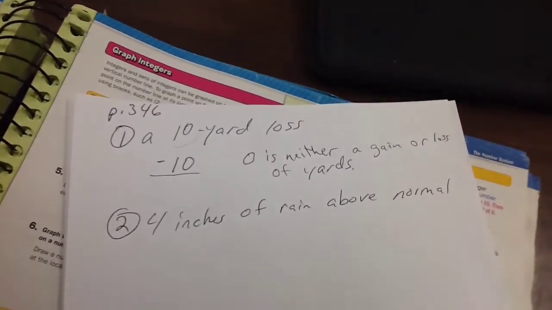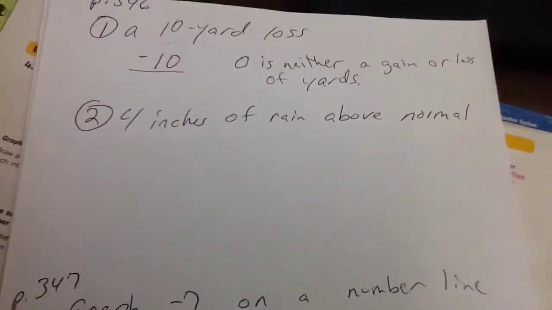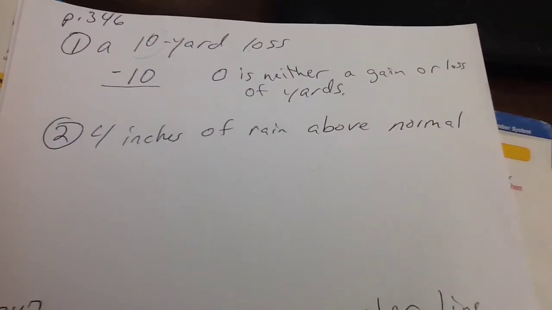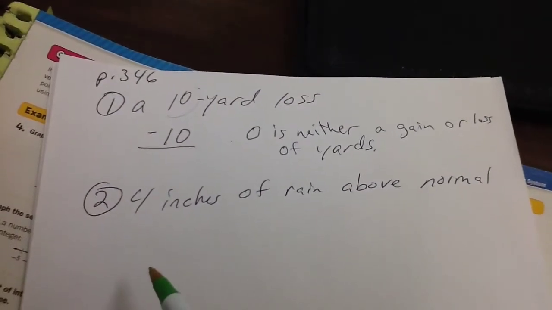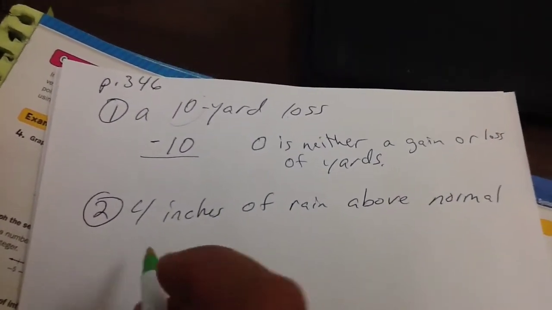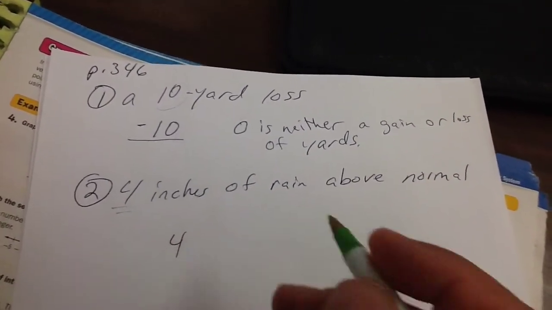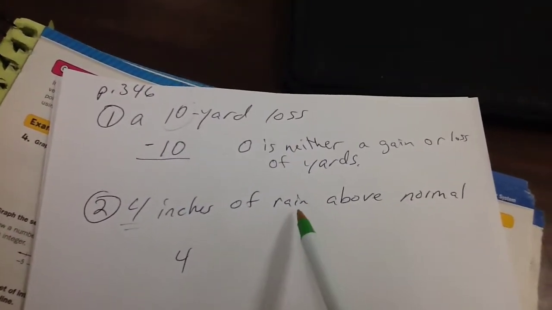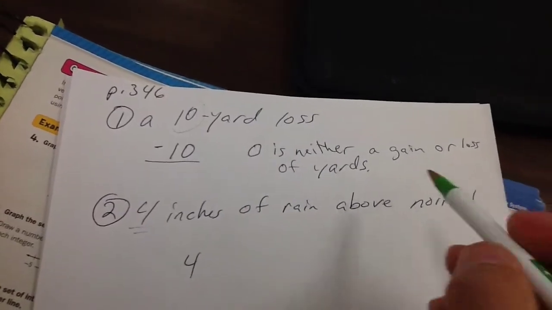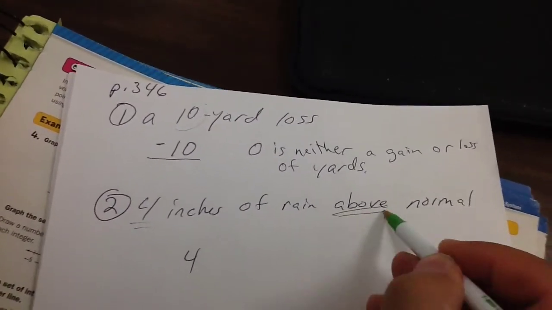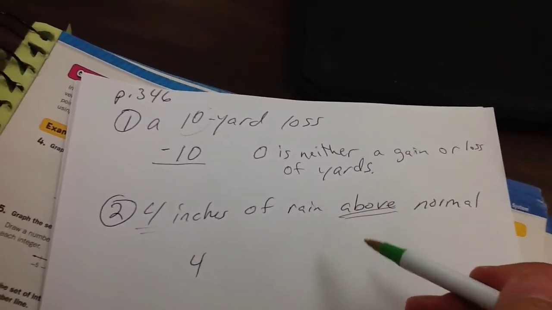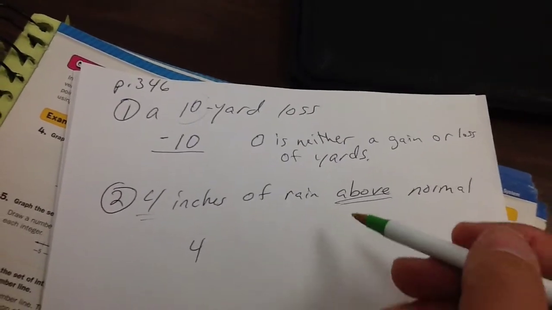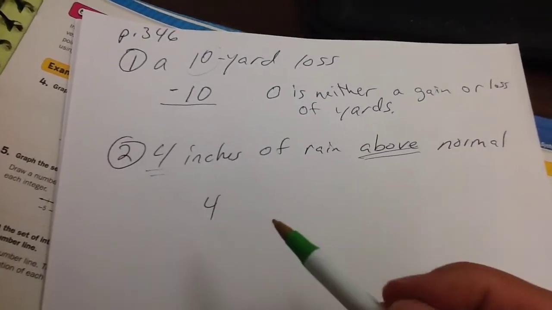Number 2. In the book, page 346, 4 inches of rain above normal. Write an integer for this situation. Well, the integer is given there, so we write 4. Now we have to decide if it's a positive or a negative. It says above normal. Anytime you have a terminology like above, greater, gain, any of those kind of words, that means a positive 4. So here's our integer in this situation, which is a 4.